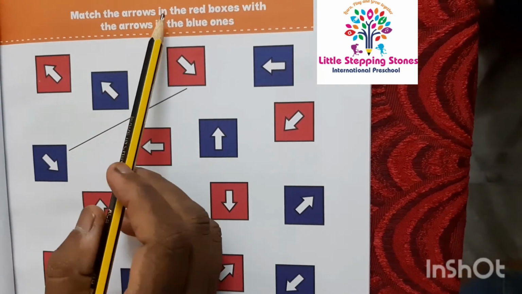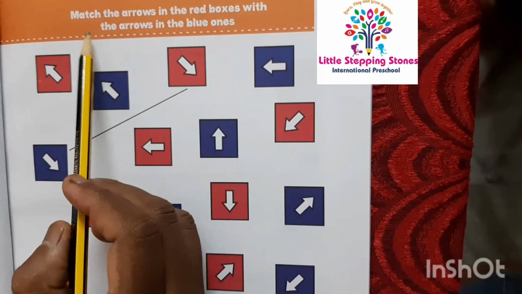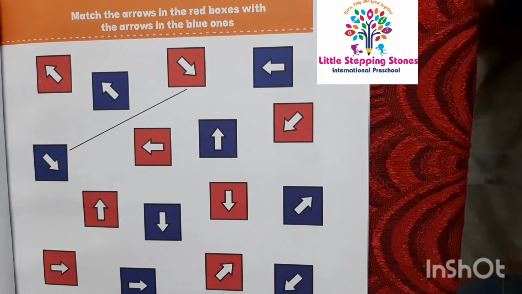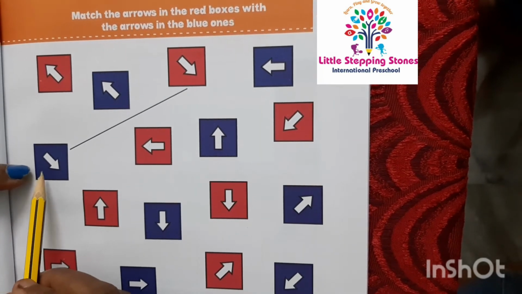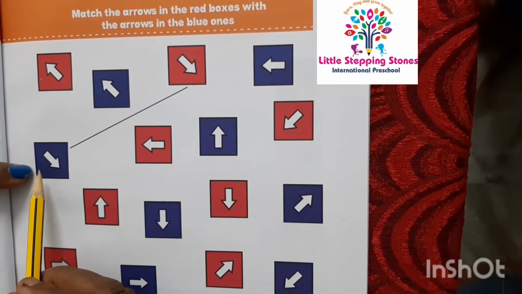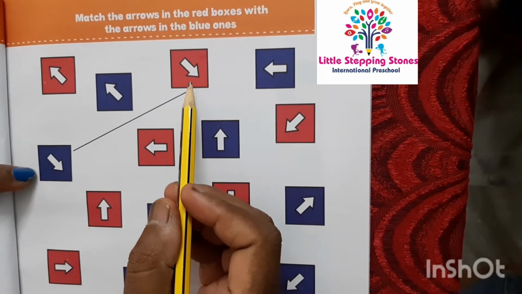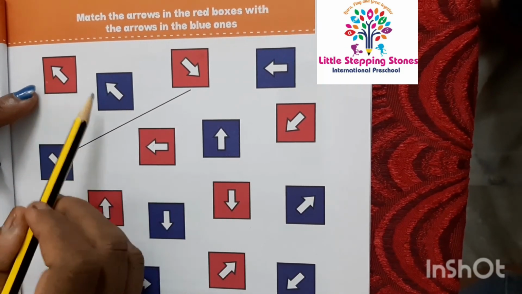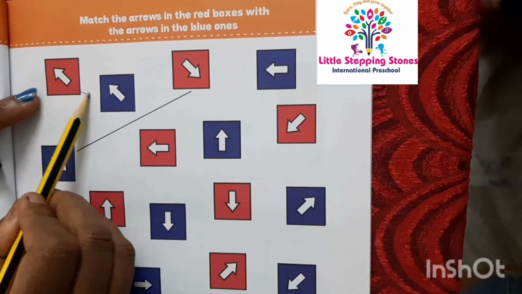Match the arrows in the red boxes with the arrows in the blue ones. Let's see the pattern of the arrows in the blue box. Let's match it with the same pattern in the red box. You see here, the same pattern is here. So, you should match it.